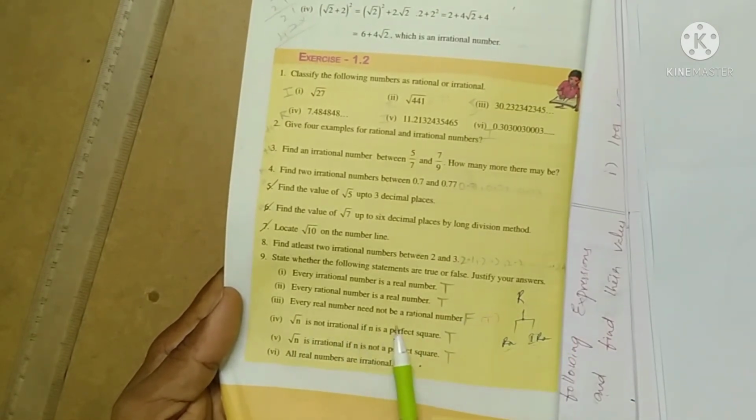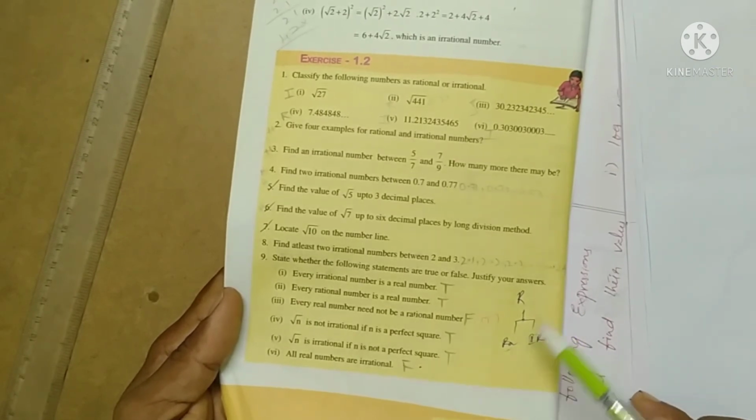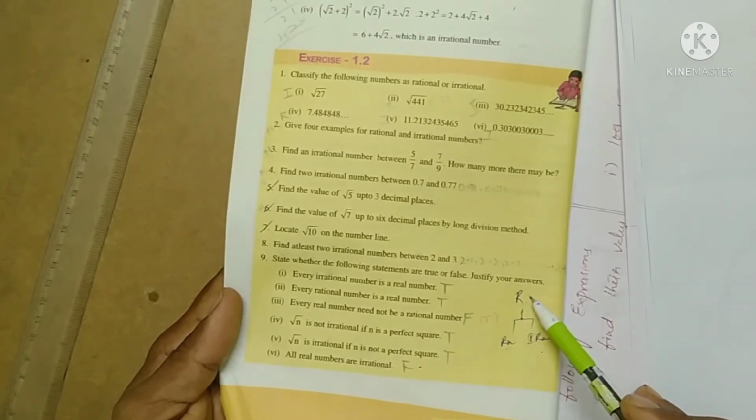Every rational is a real number. Every real number need not be rational. Yes, it is also true. Real numbers mean rationals plus irrationals, so every real number need not be rational.